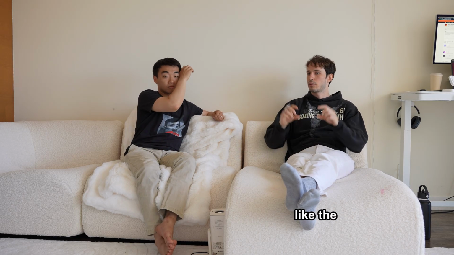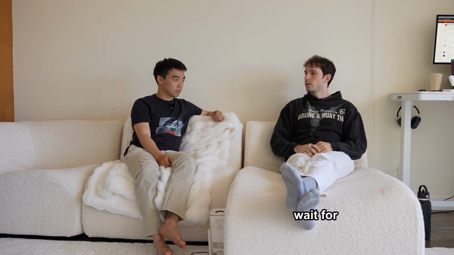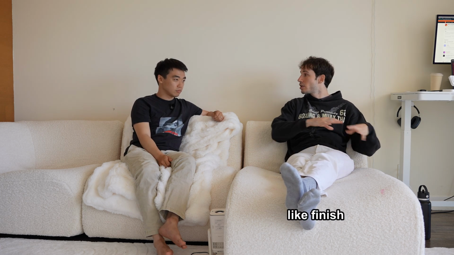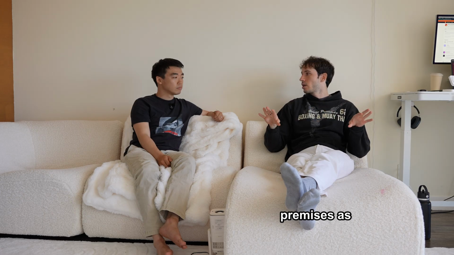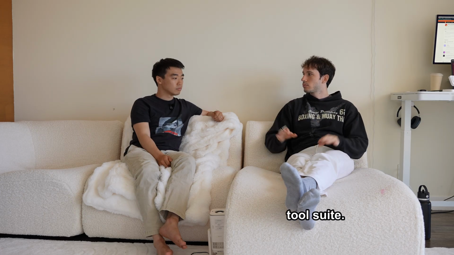Or you can wait for like the price of BTC to go to like 70K. Or you can wait for some other part of the agent network to like finish its job. You can just wait for anything. Yeah. But those are like the basic primitives in terms of like a tool suite.